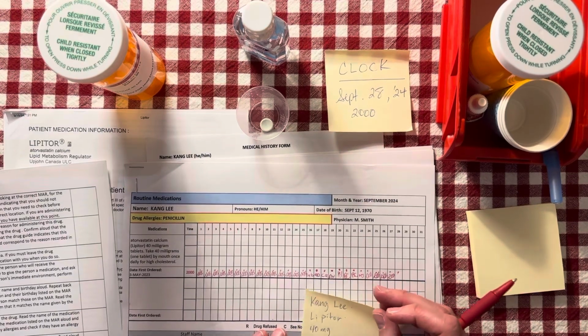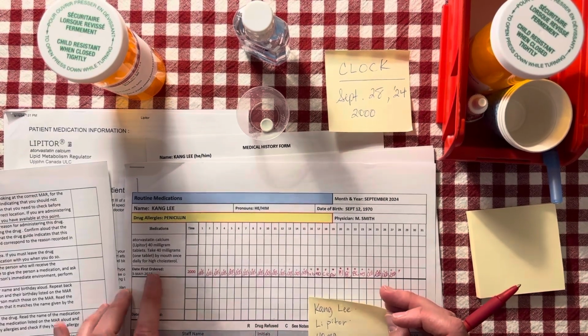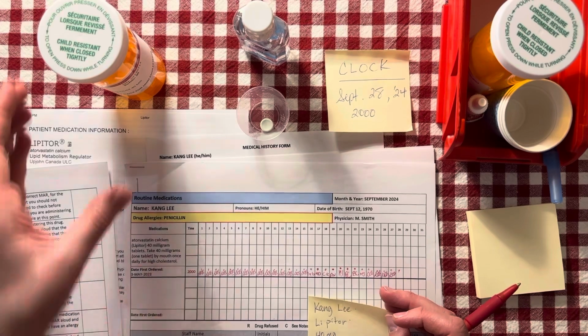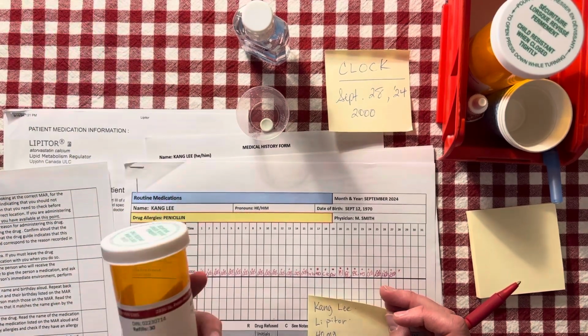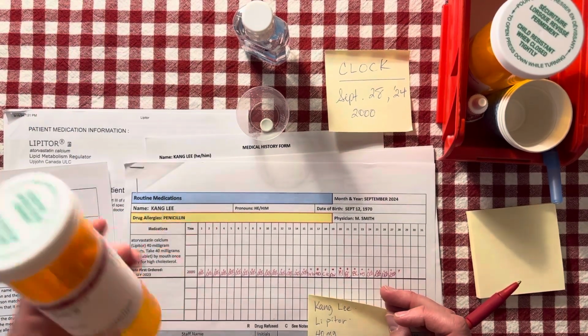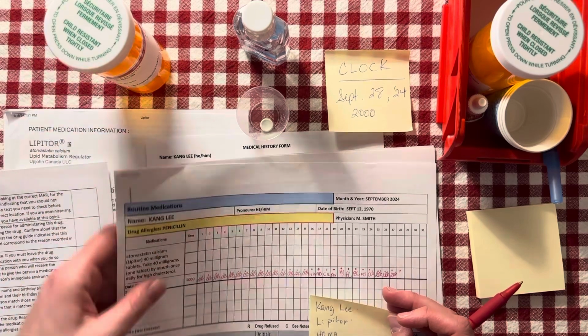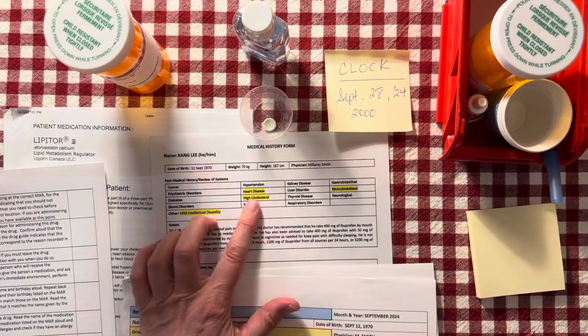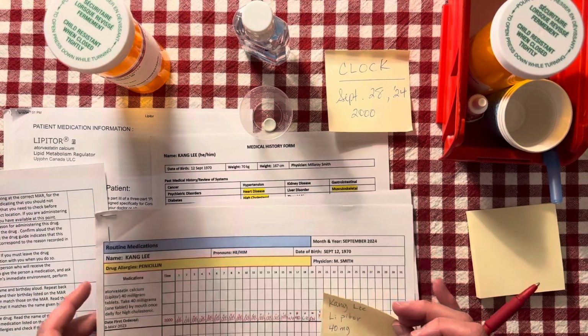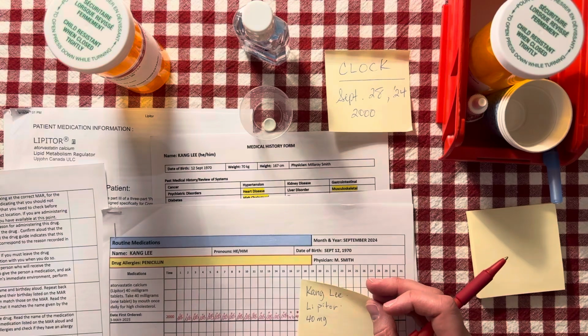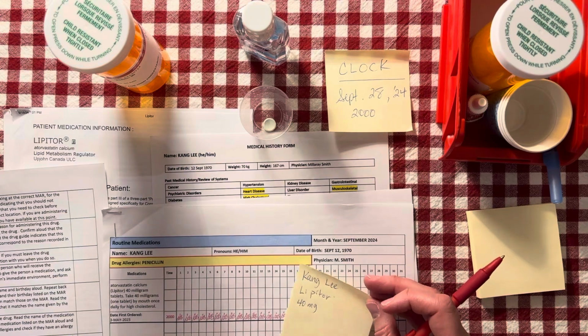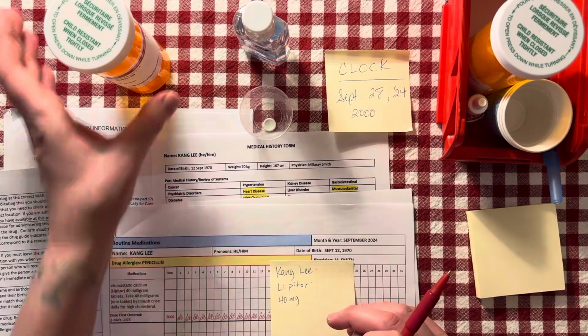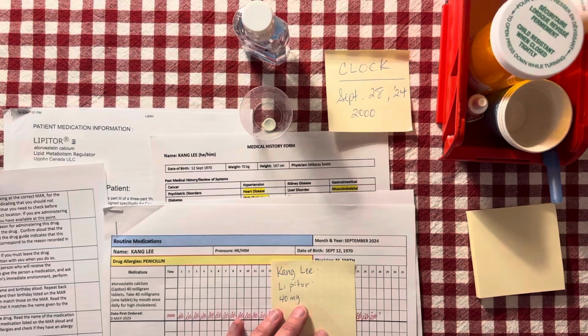I'm going to continue on to check right reason. For right reason, on the MAR, it says this medication is for high cholesterol. On the bottle, it also says high cholesterol. I know from the medical history form that Kong has high cholesterol, and I know from the CPS that Lipitor is used in the treatment of high cholesterol, so I have the right reason. So now I can return this unused medication to the storage area.